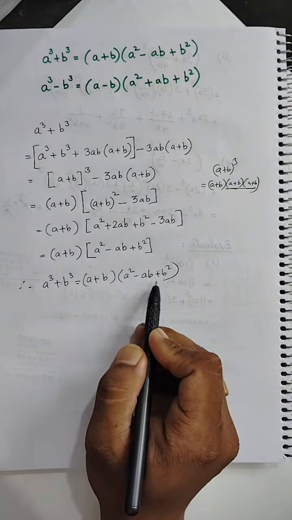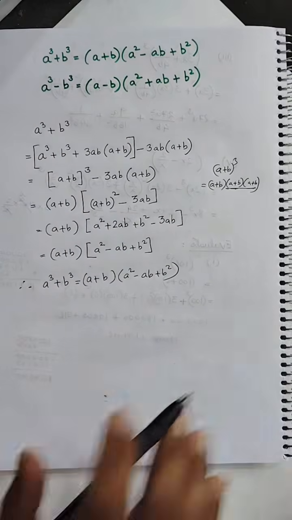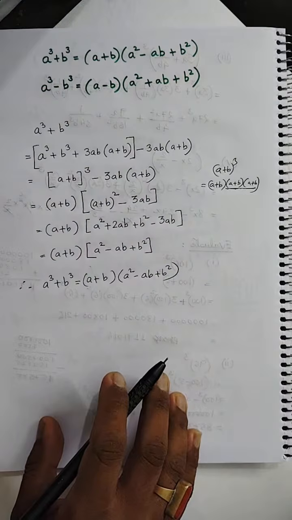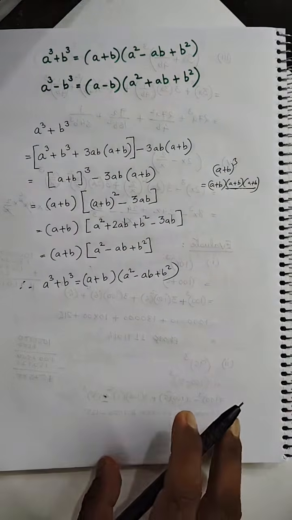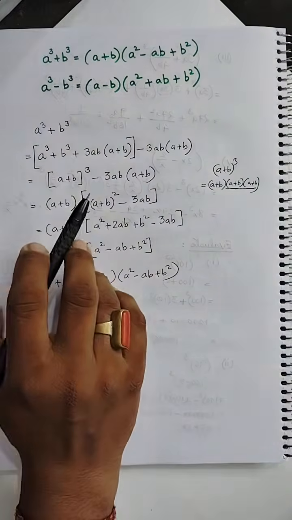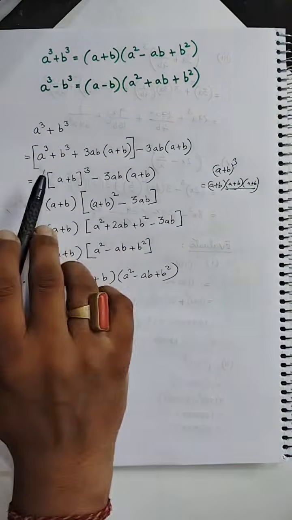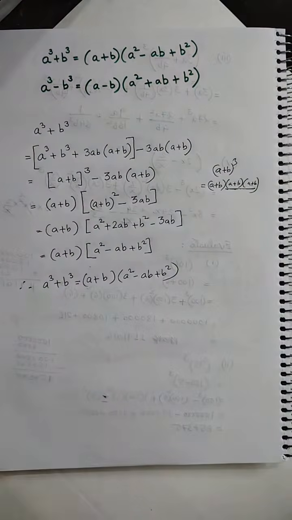So we have a cube plus b cube equals (a plus b) into (a square minus ab plus b square). Okay, so I hope you understood the whole question. Fine, so in this same way you can try a minus b whole cube. Okay, you can use the identity a cube minus b cube minus 3b, and in a similar way. So we'll move to the questions.